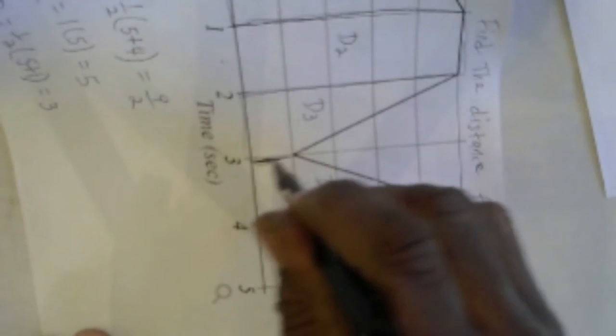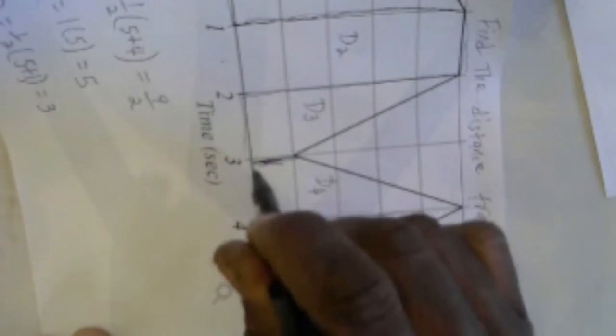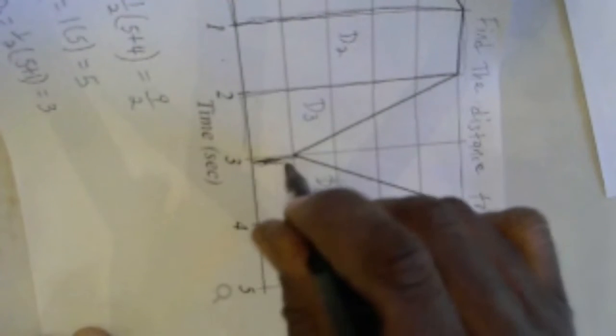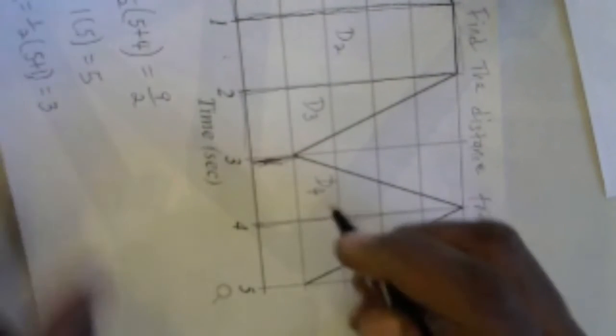For D4, if I turn that on its side, notice that that's again a trapezoid. My little base is 1. My big base is 5. The height is still 1.